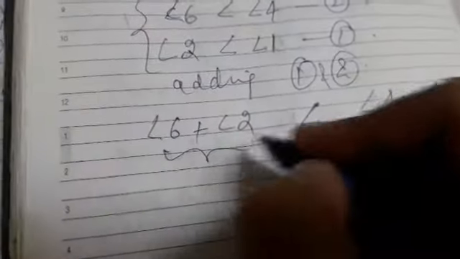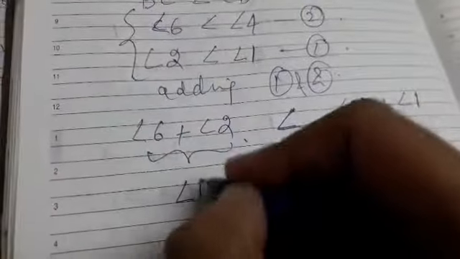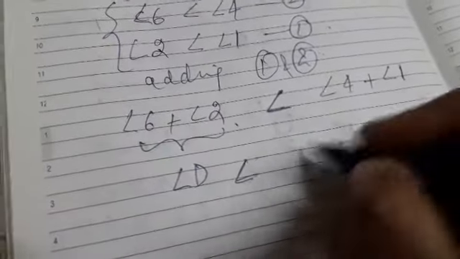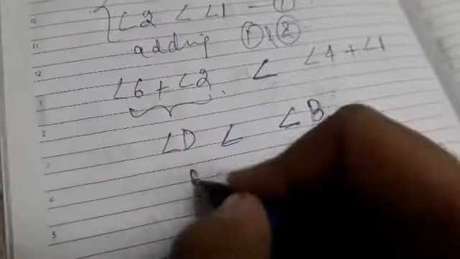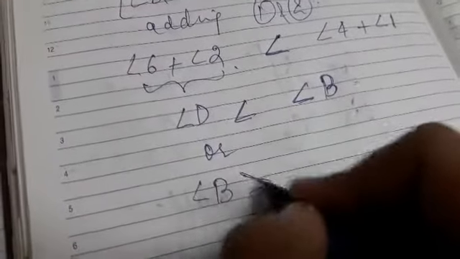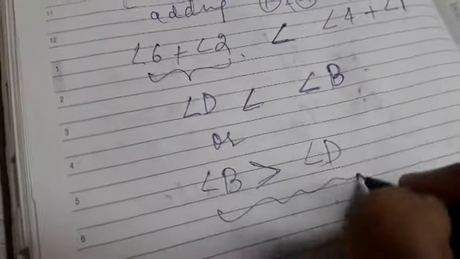And what is 6 plus 2? According to the figure, 6 plus 2 is angle D, right? And it is less than angle B. In the question they are saying angle B is greater than angle D. This is what they are asking, and what we have proved, that angle D is less than angle B, which is also correct. So this is the first part.